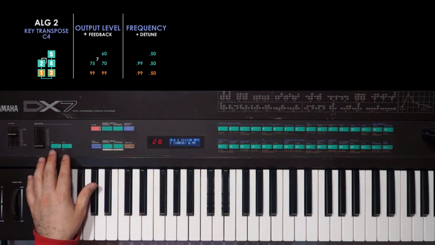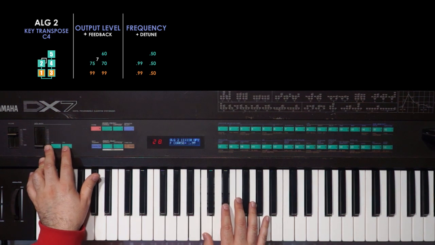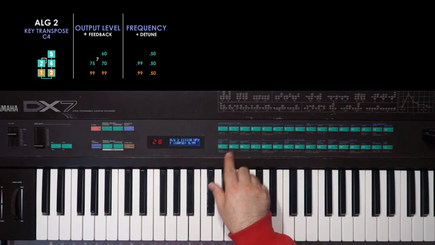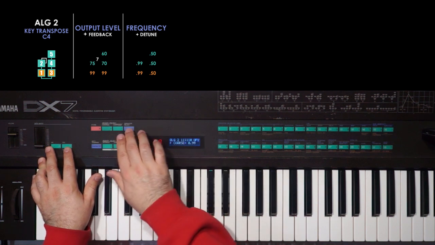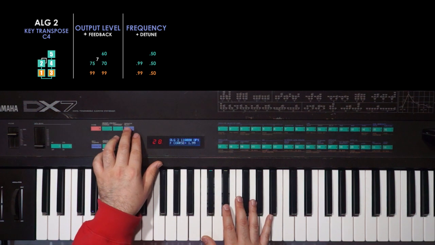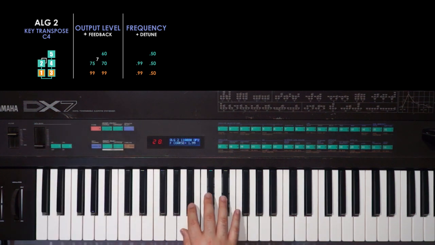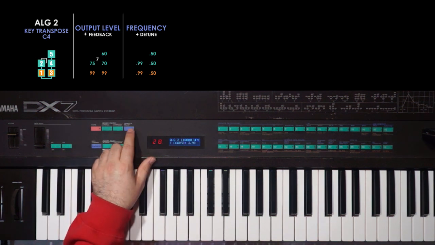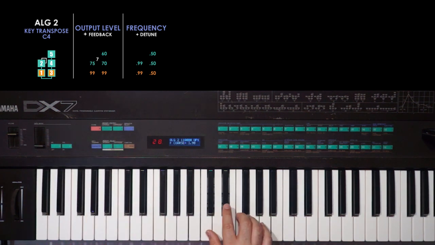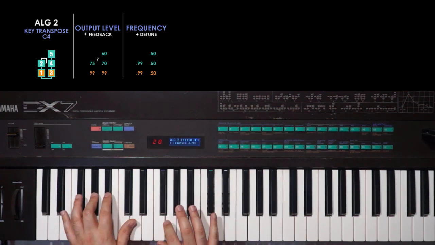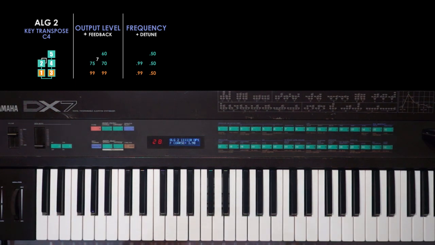If we change the values of operator 2, again you get the same effect. And if you change them by the same increment together, let's just say operator 1 is going up to 1.99, operator 2 1.99, and up again. Let's go to 3.98 for each one. You get really cool tones that way.